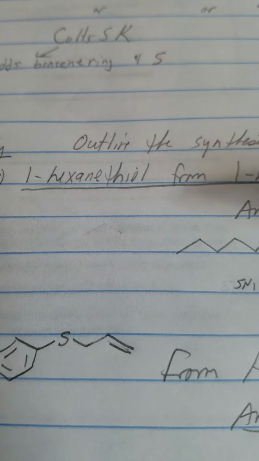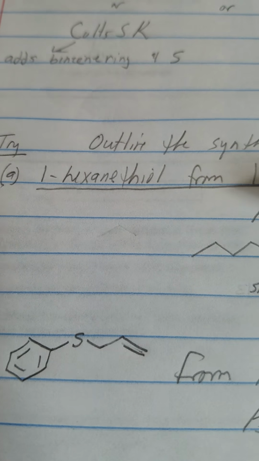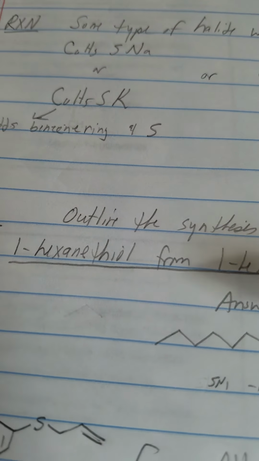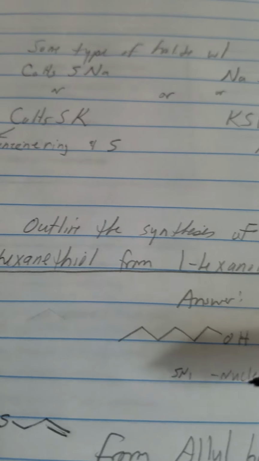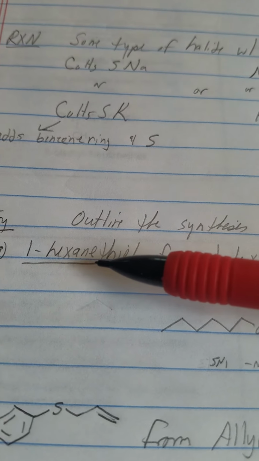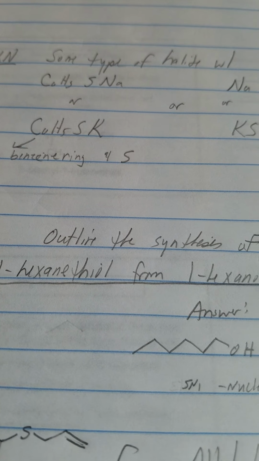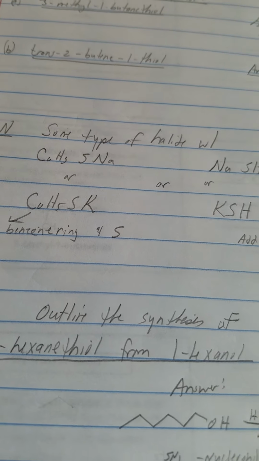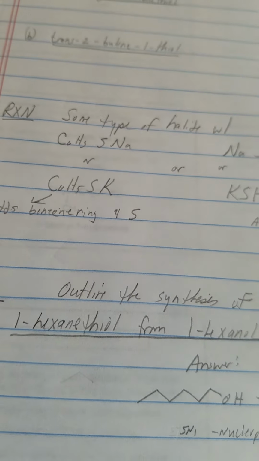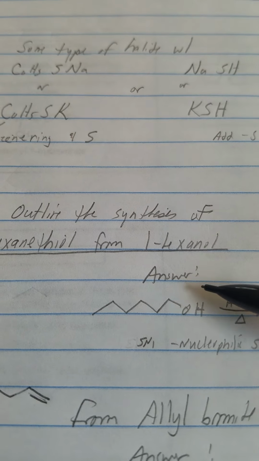If we want to make 1-hexane thiol, and we want to start with 1-hexanol, this is an alcohol. So we don't have a direct method to go from an alcohol to a thiol, but we can go from an alcohol and make an alkyl halide. So that was one of the first reactions we ever did, was taking an alcohol, reacting it with a hydrogen halide, and making it into an alkyl halide.